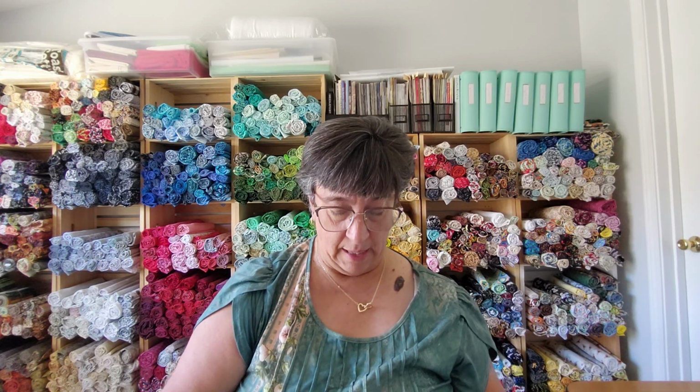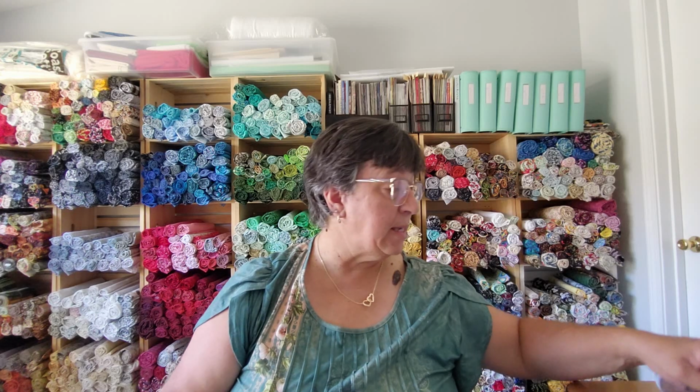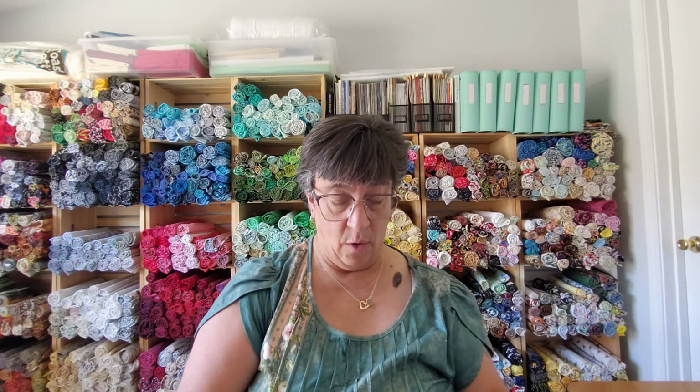Okay, then the next thing that came up was my Heaven and Earth Christmas Cottage Snowman. This is the one that is my oldest WIP, and I'm trying very hard to get it finished this year. So let me kind of scoot back a little bit, and then I'll show you what it looks like.